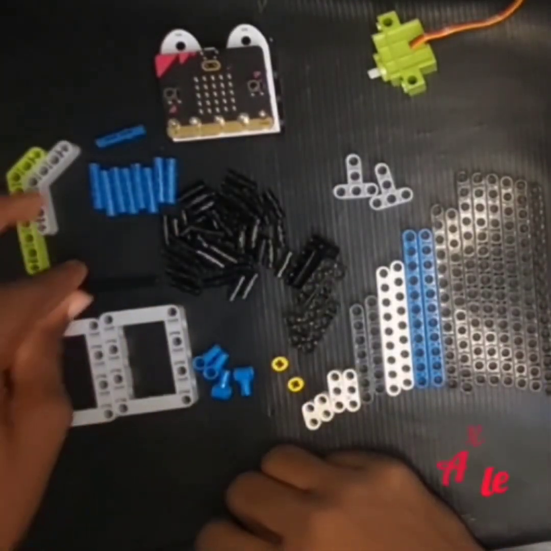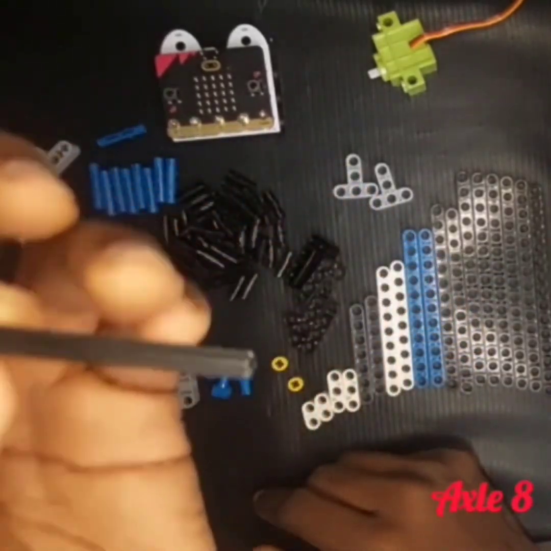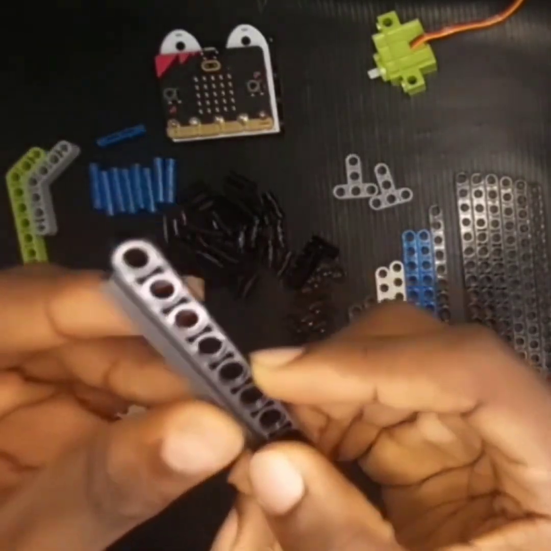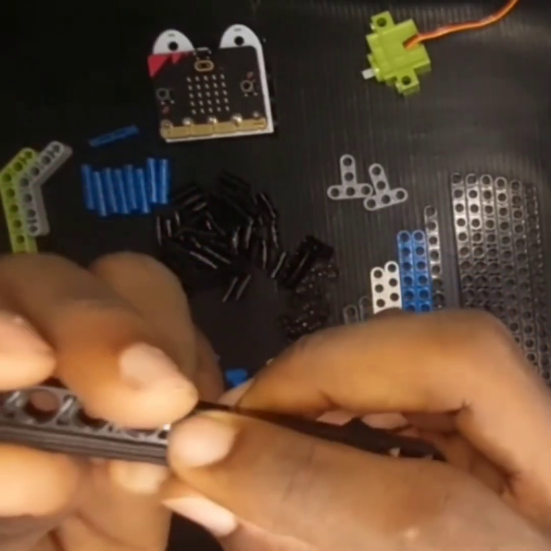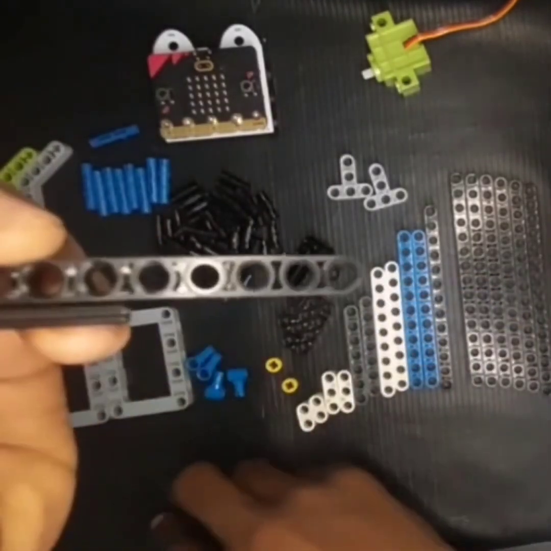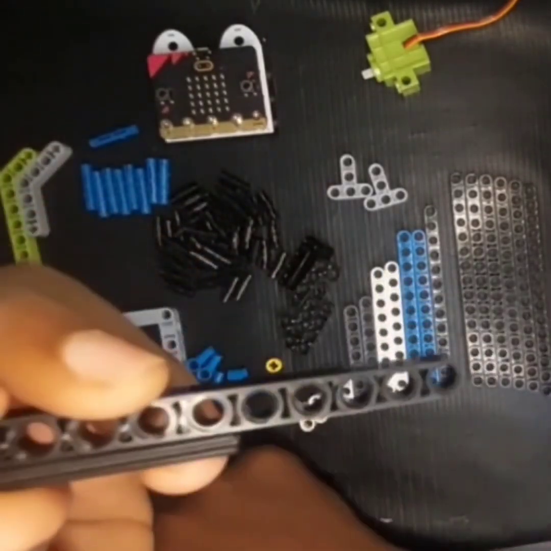We have an axle here, often referred to as axle 8. The reason being that when you put it side by side with a beam, the number of holes it covers is 8. Let's count: 1, 2, 3, 4, 5, 6, 7, 8.